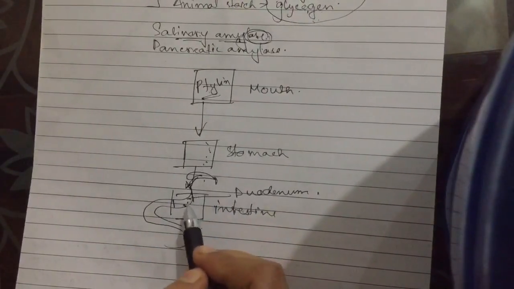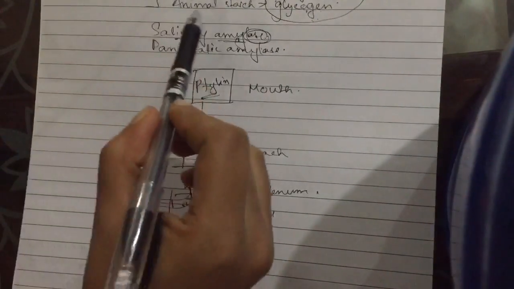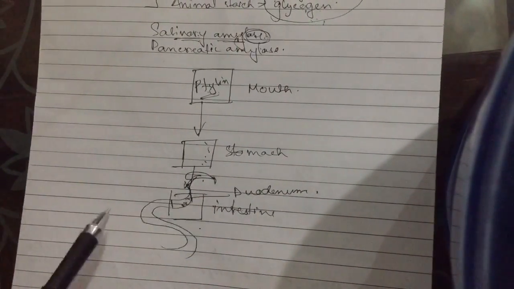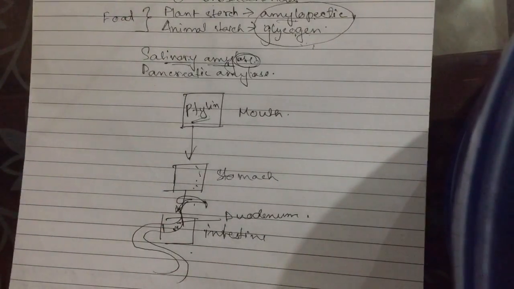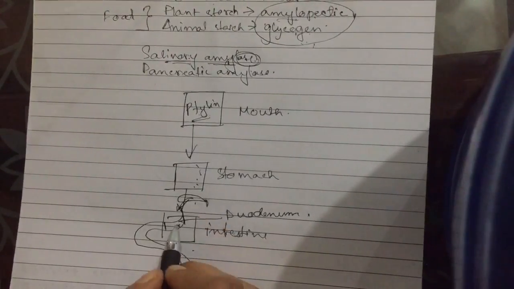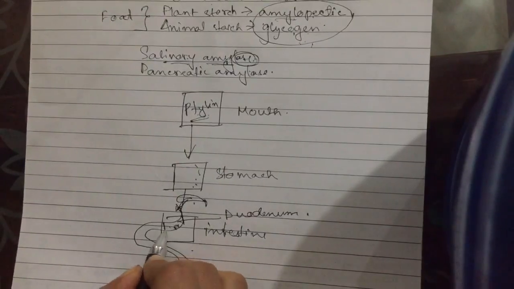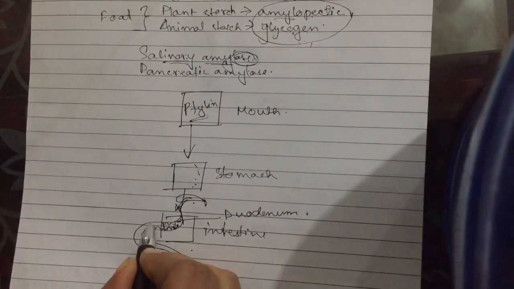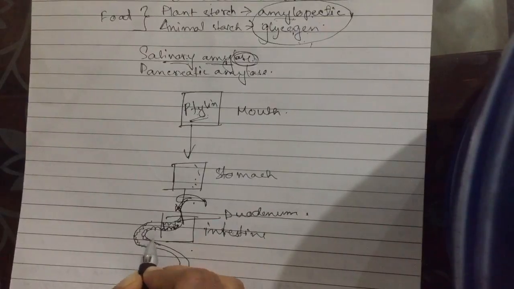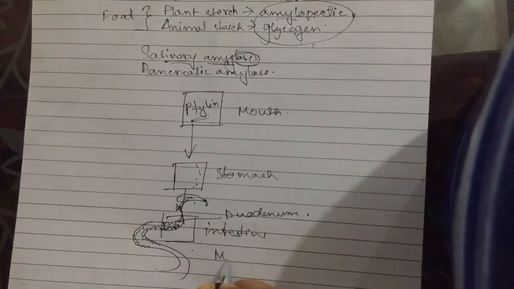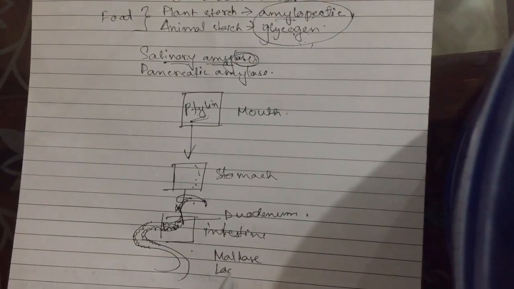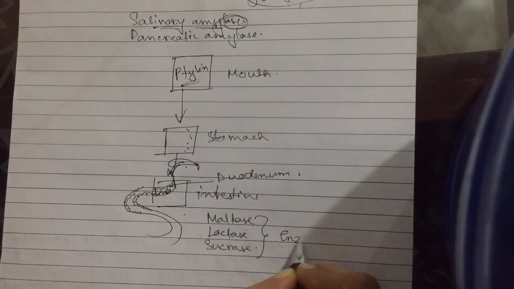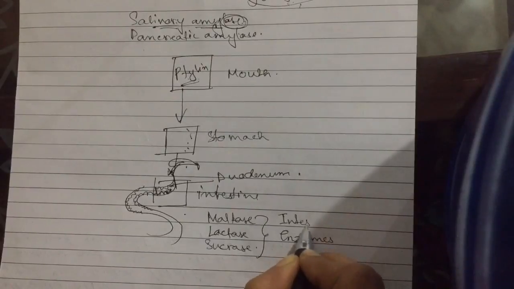In the duodenum, pancreatic juices will act, and the rest of the disaccharides and monosaccharides which come here unbroken are broken into simpler forms. So here again, in the duodenum these are broken, and in the brush border of the duodenum, when we say brush border, the whole intestines are covered with borders which are brush like. So in the brush borders there are some enzymes called maltase, lactase and sucrase. These are intestinal enzymes.